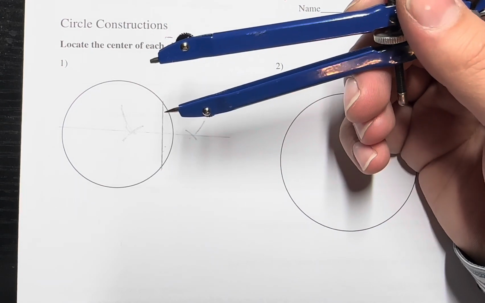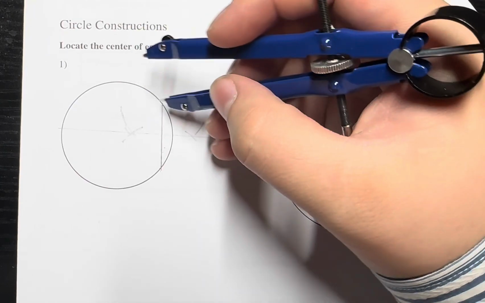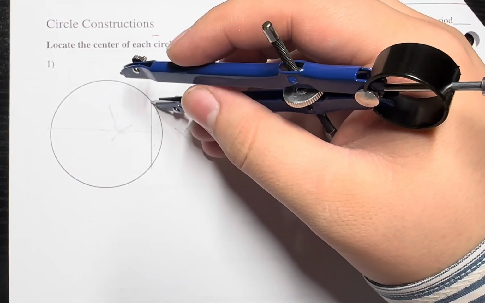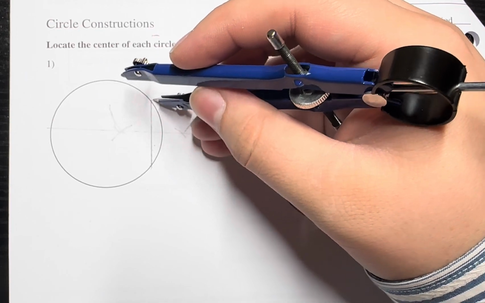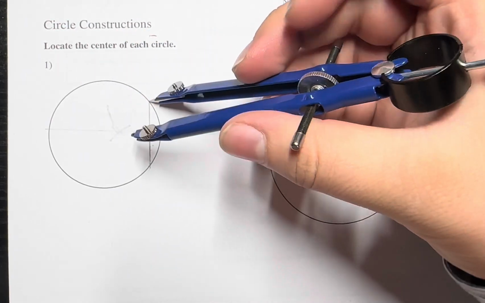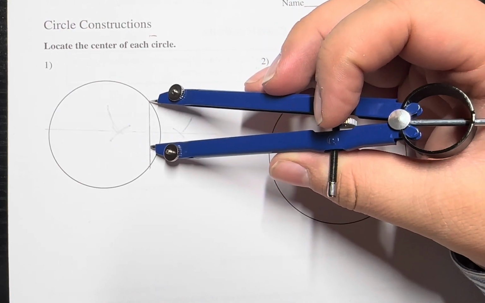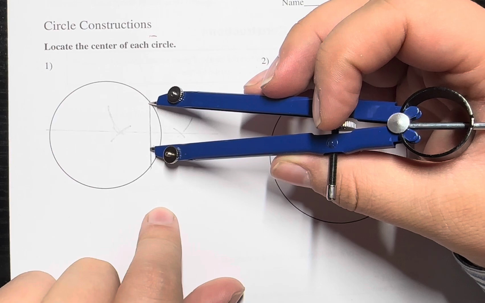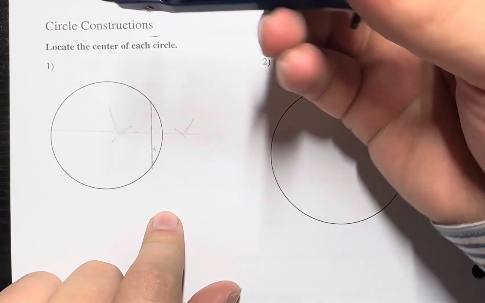Now I'm going to take my compass and put it right at the top of that line where it touches the circle. Once I've got my compass right there, I'm going to make sure that it's opened greater than half the line, which just means it's opened up wider than at least half that line, which it currently is.